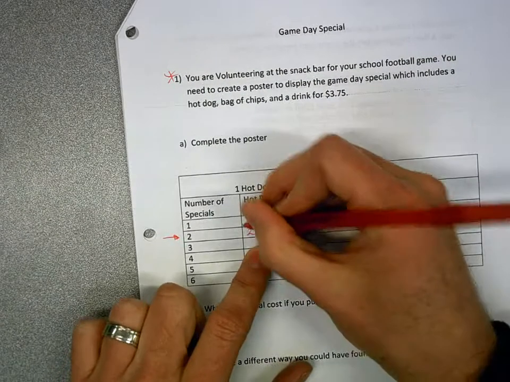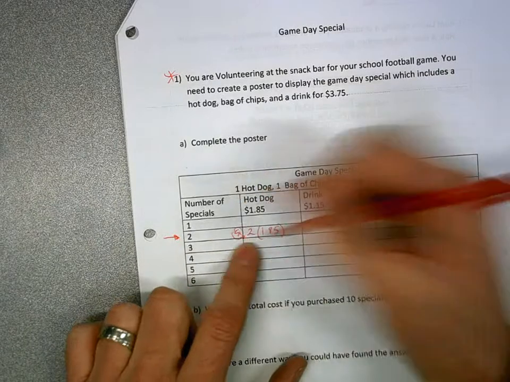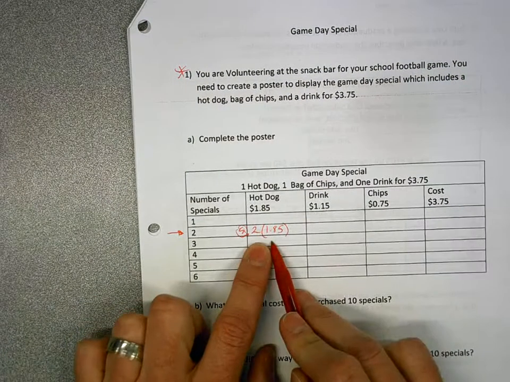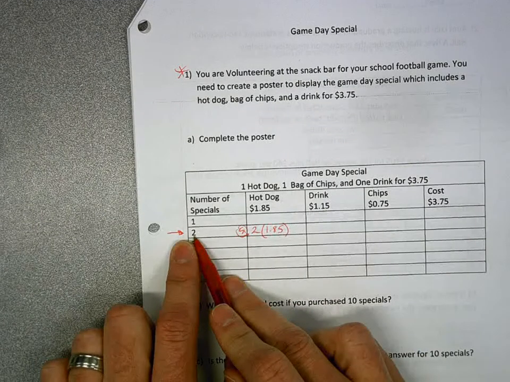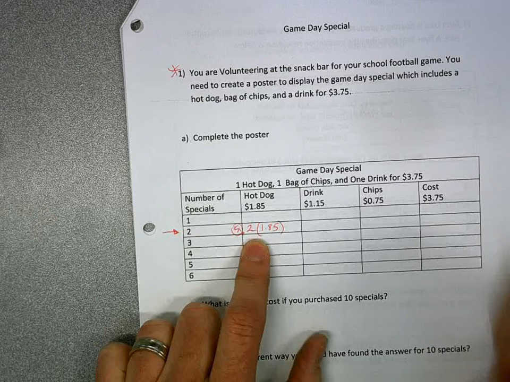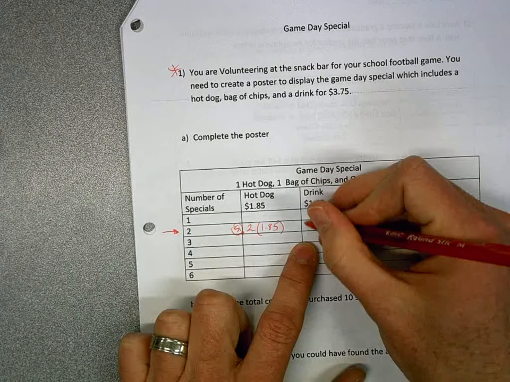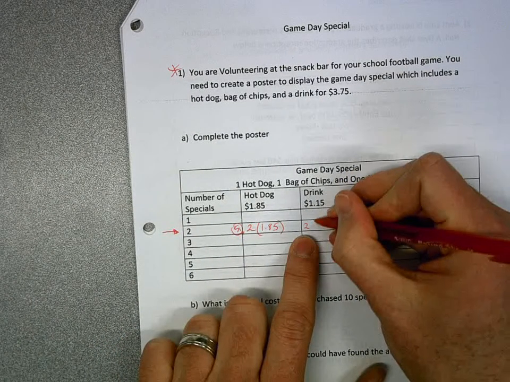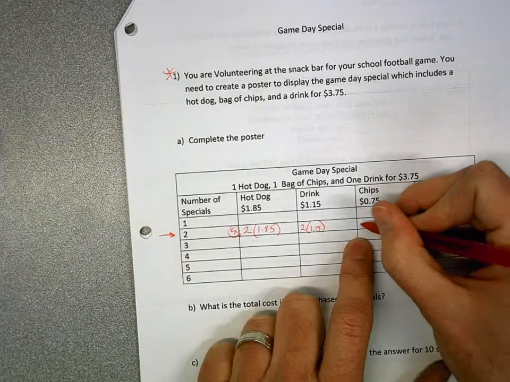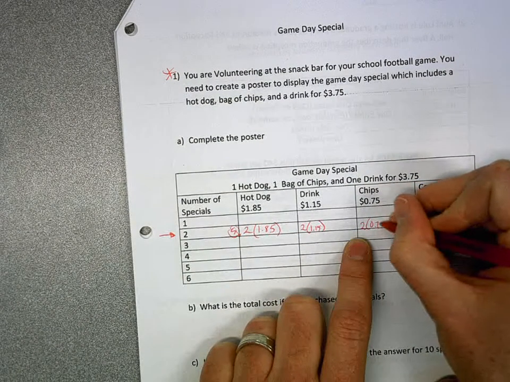Step 1 is you're just going to go through here and multiply the price of the item by however many you're going to buy. So in this case, drinks would be 2 times 1.15. Chips would be 2 times 0.75, for 75 cents.